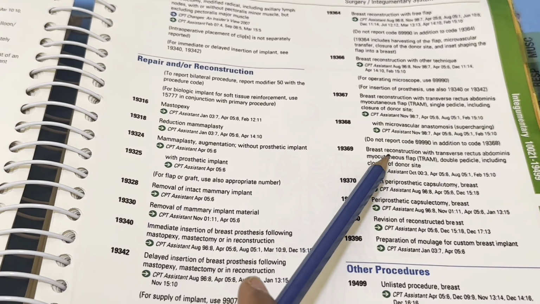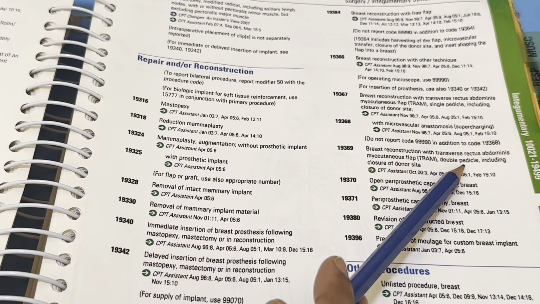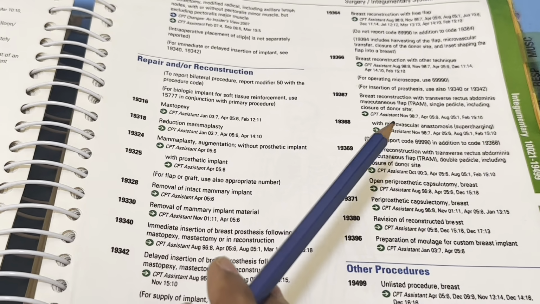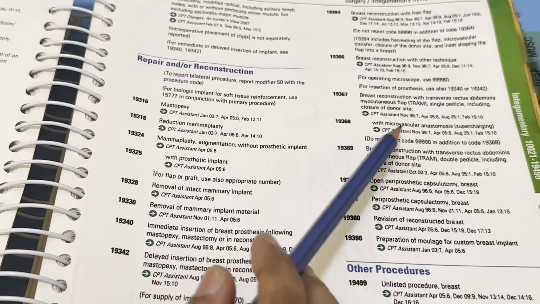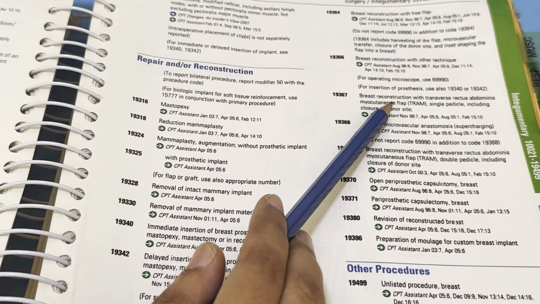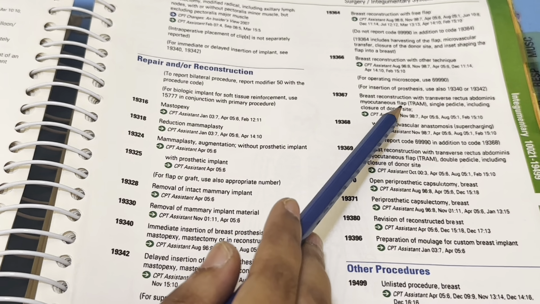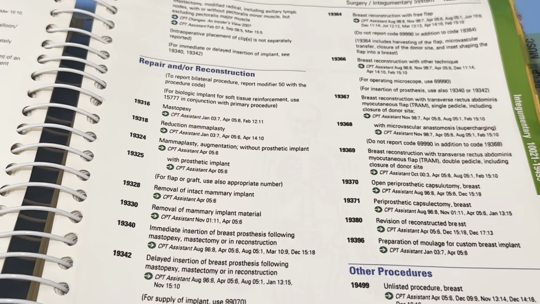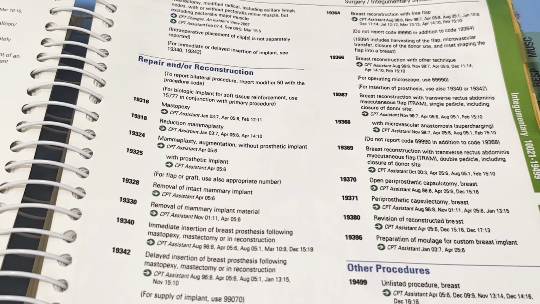What is 19369? Breast reconstruction with the TRAM flap, double pedicle. No, this is not double pedicle, meaning double side. This is only a single side, right? Breast cancer on the right side. So only one side, and you have to use this code: breast reconstruction with the TRAM flap, single pedicle including closure of donor site. So this will be our answer, 19367. I hope it's visible to you. Okay, 19367.